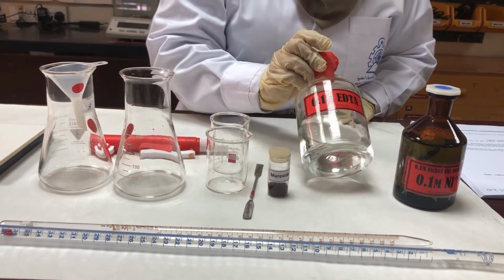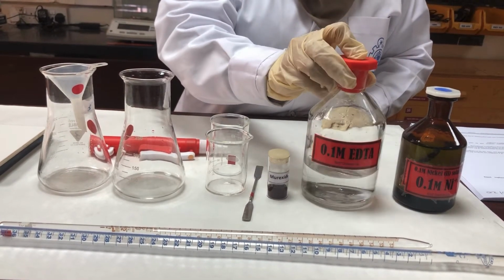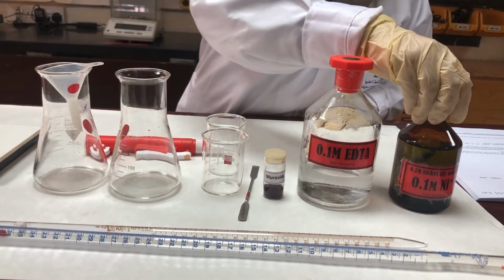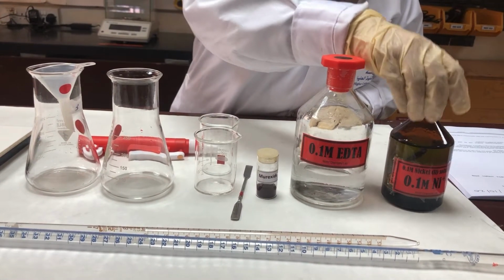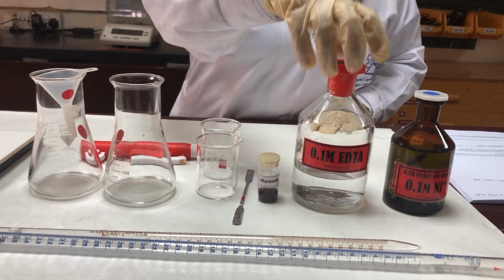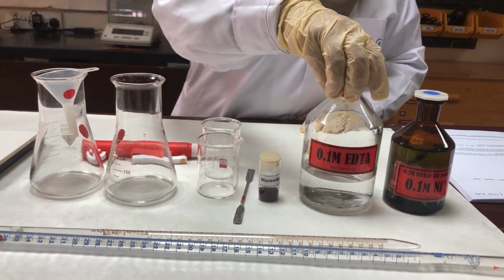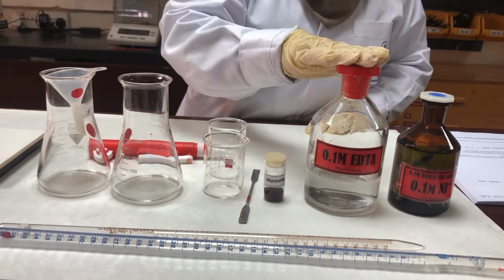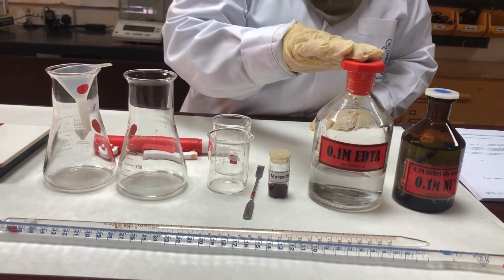So this is the EDTA, which is going to be our ligand, and this is the nickel salt solution. So nickel will form a complex with EDTA. So we are going to find out the formula of this complex ion, which is formed between both of them.